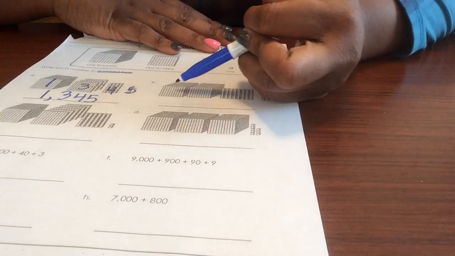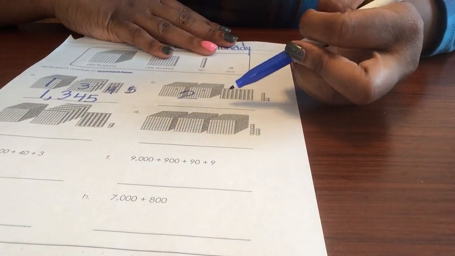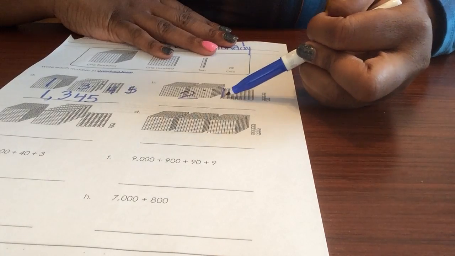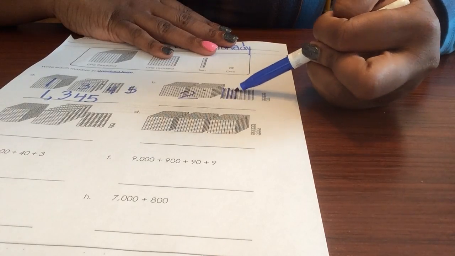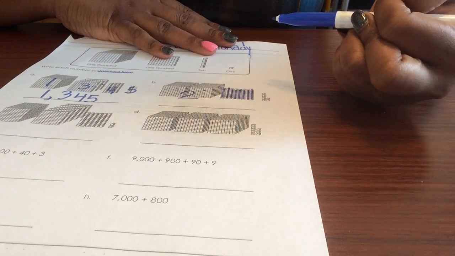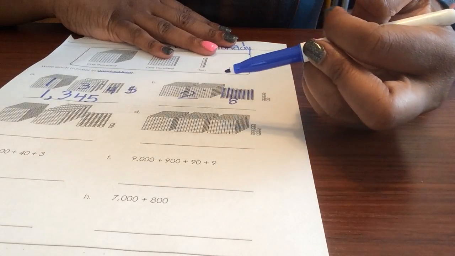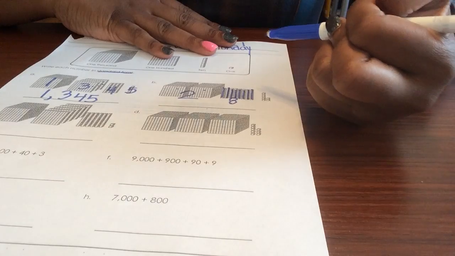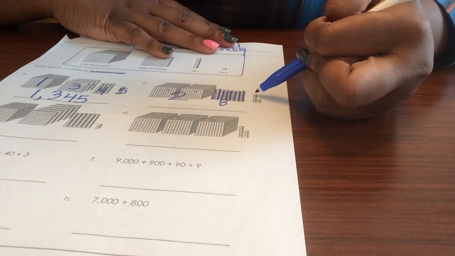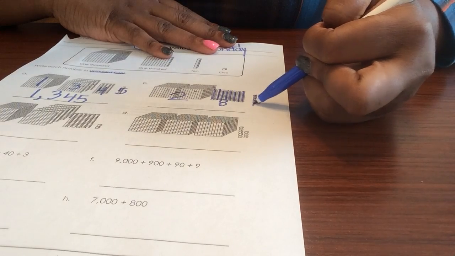We have 1, 2 thousands. Let's count how many tens. 10, 20, 30, 40, 50, 60, 70, 80. So we have 8 tens. Right now we're at 2,080. Let's count the ones. 1, 2, 3, 4, 5, 6, 7.